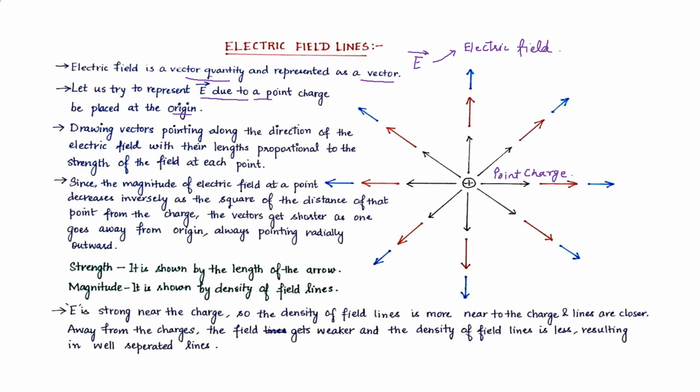So, we draw vectors pointing along the direction of the electric field with their lengths proportional to the strength of the field at each point. What we are doing is drawing vectors which point in the direction of the electric field, and whatever length we take will show the strength of that field at that point. See the diagram over here.